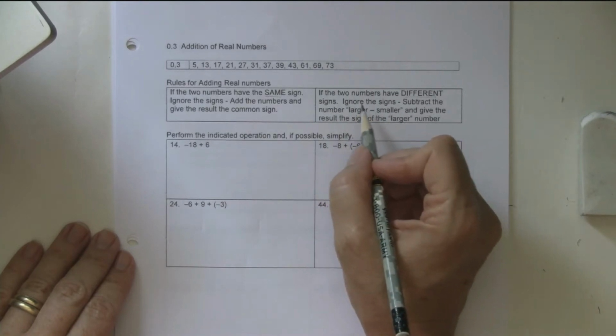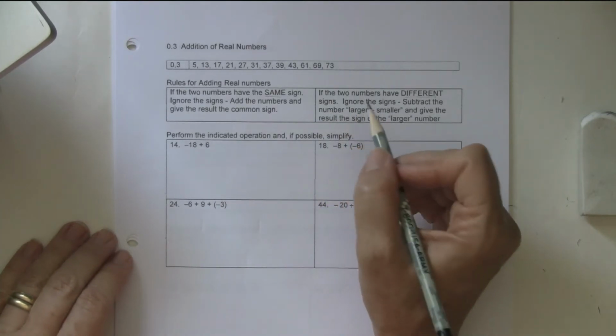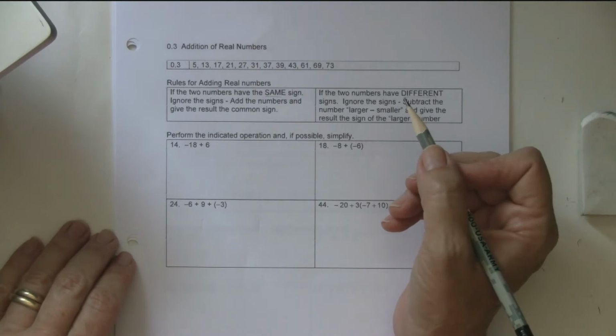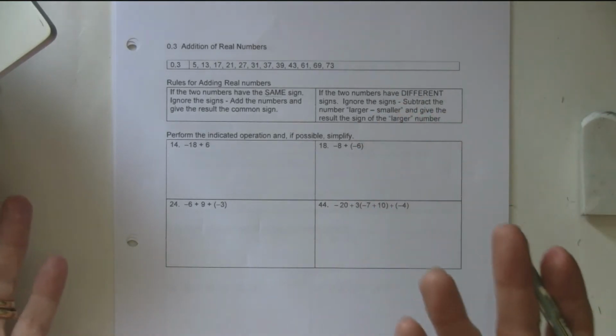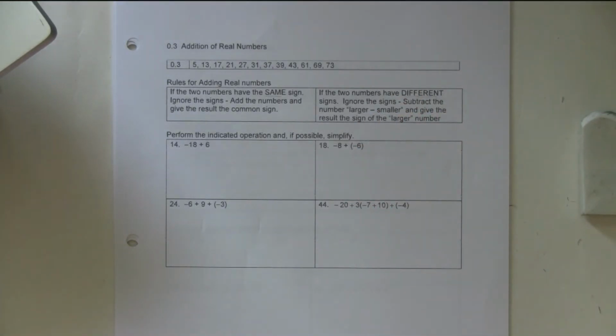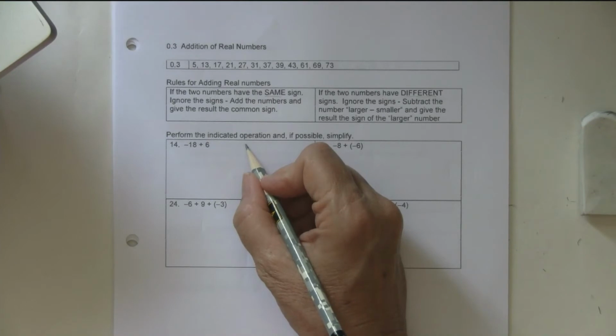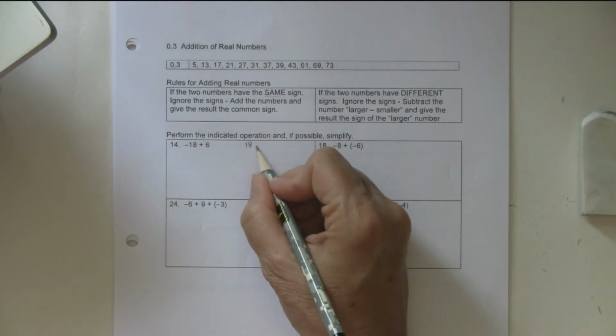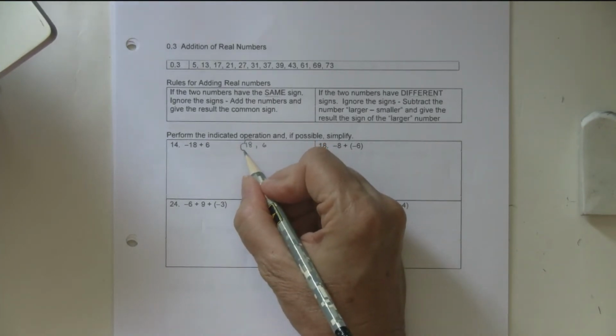Then it says don't think about the sign. Ignore it for a second. In your book, you'll read that it says take the absolute value. An absolute value makes everything positive, right? So it essentially gets rid of the sign. So I'm just saying ignore the sign and subtract the numbers, larger minus smaller. So now I'm thinking about the numbers 18 and 6. That's what's in my head.